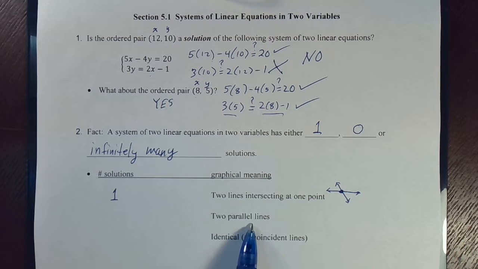Okay, two parallel lines. How many solutions? Well, how many points are on both of the lines? To be a solution, you've got to be on both of the lines.